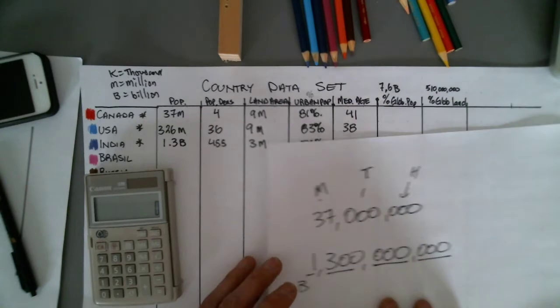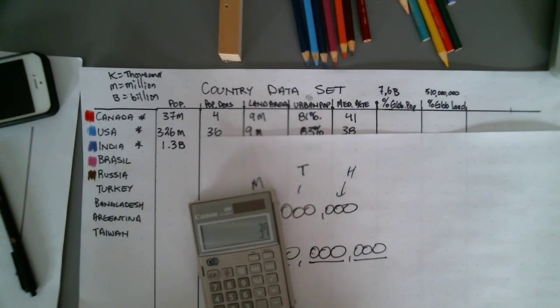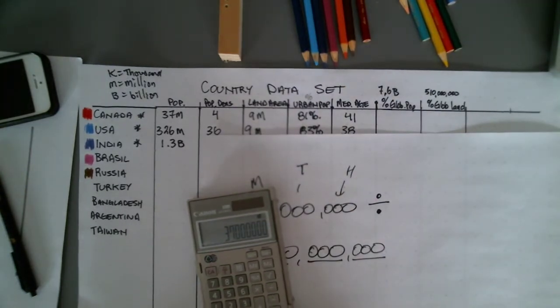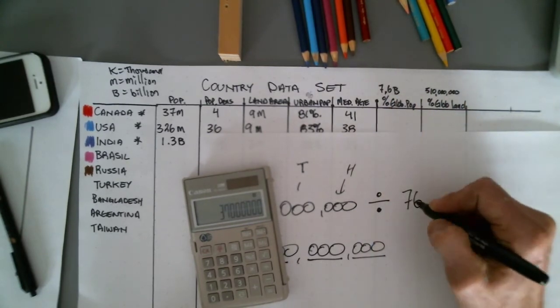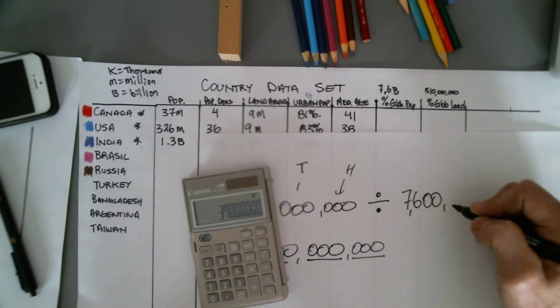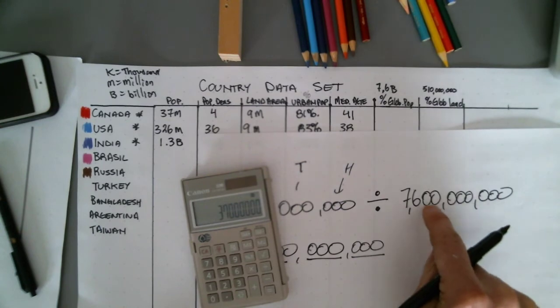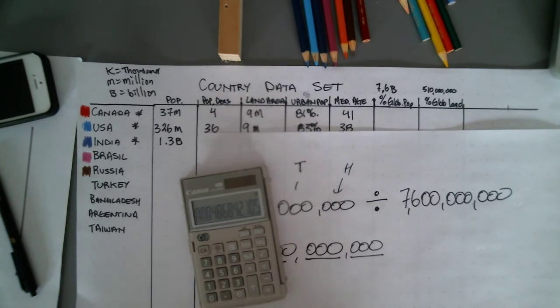Okay, so this is what you're going to start with. We start with the population of the country. Let's put it right into our calculator: 37, 1, 2, 3, 4, 5, 6, 37 million. Then you are going to divide by the total population of the Earth, which currently is 77,600,000,000. 1, 2, 3, 4, 5, 6, 7, 8 zeros. So I've divided by 7, 6, 1, 2, 3, 4, 5, 6, 7, 8. That's a ridiculous number. I hit equals.